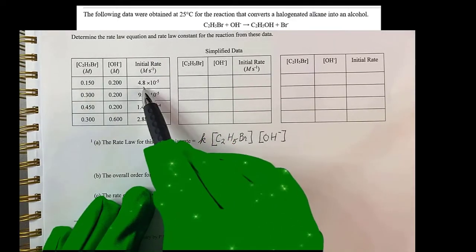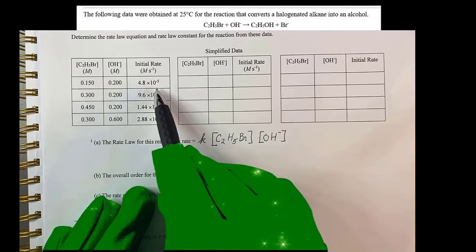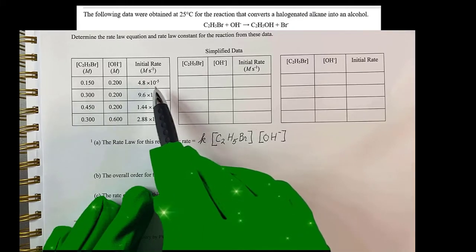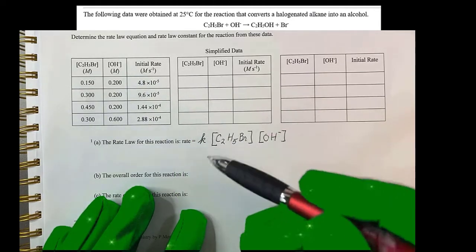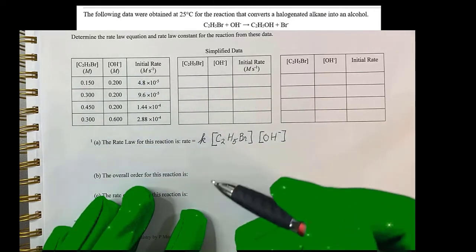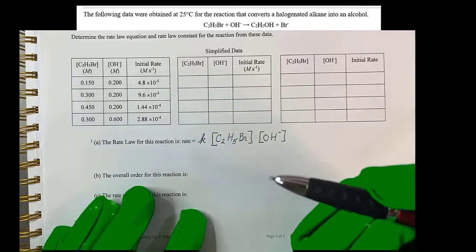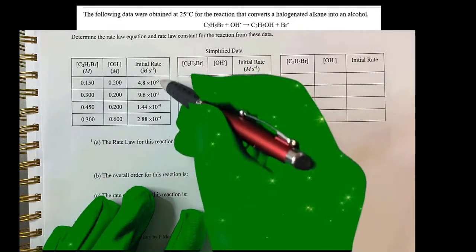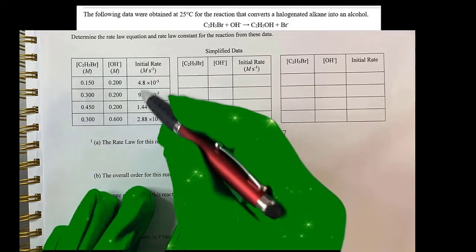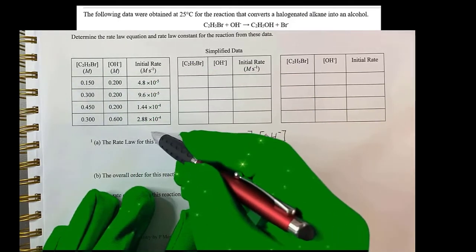Now, notice that they're very small numbers, and that's typical because we're dealing per second. For each second, how quickly are they going? So not much is going to change in concentration unless this is an explosion within 1 second. So this is going to be difficult to deal with because we're going to be comparing concentrations and rates.